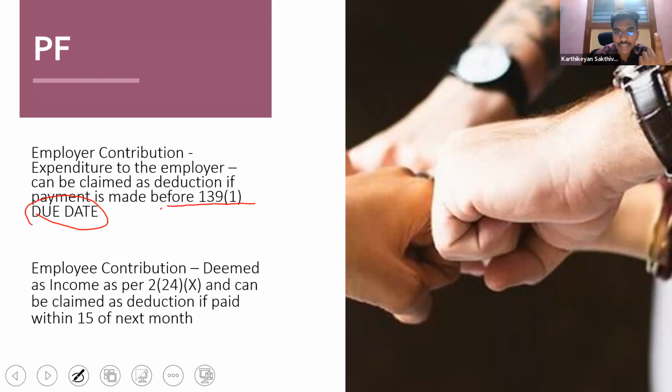However, employee's contribution, it has nothing to do with the employer. But in the employee's contribution, first they'll deem it as the income of the employer as per 2(24)(x). After deeming the income, under 36(1)(va) they'll say that if it is paid before the due date specified in the specified acts, either PF Act or ESI Act, so if it is paid within that date, it can be claimed as deduction.